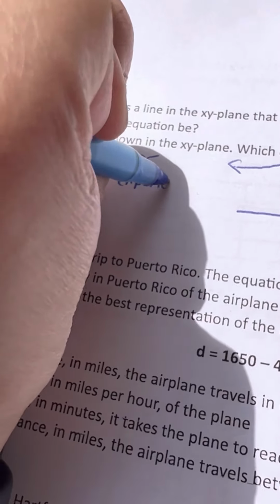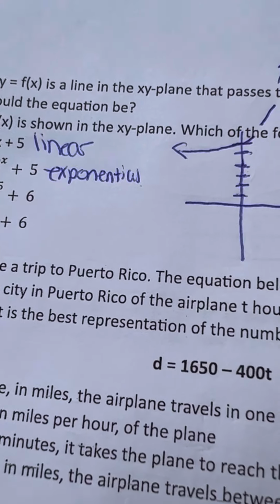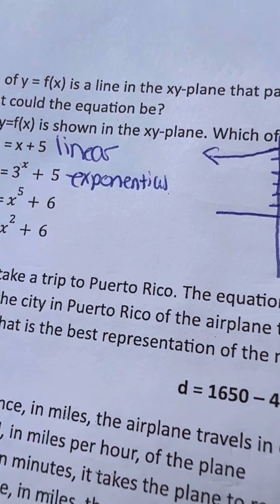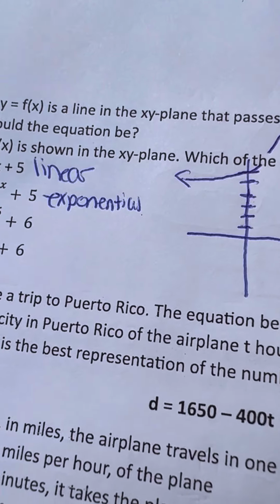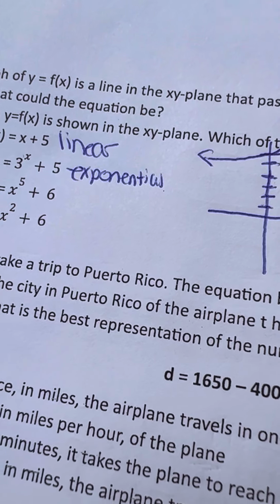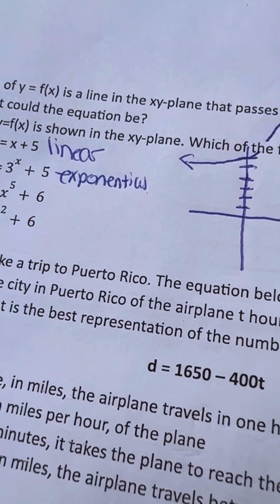Again, I could double check this in Desmos just to see. But the reason why this graph is at 6 going through the y-intercept instead of 5 is because exponential graphs are a little bit different, because a basic function of an exponential graph always goes through a y-intercept of 1. So this is going to be one higher in that case.